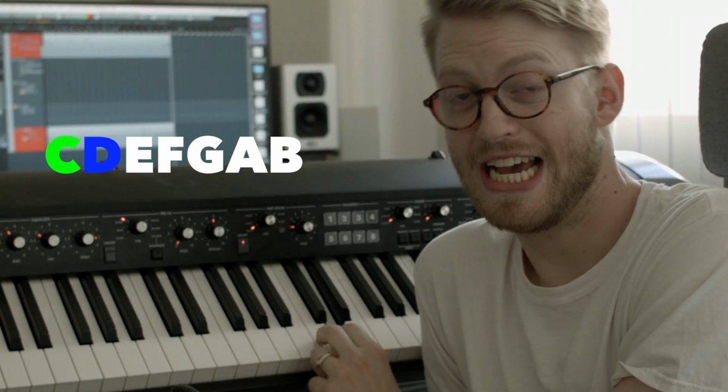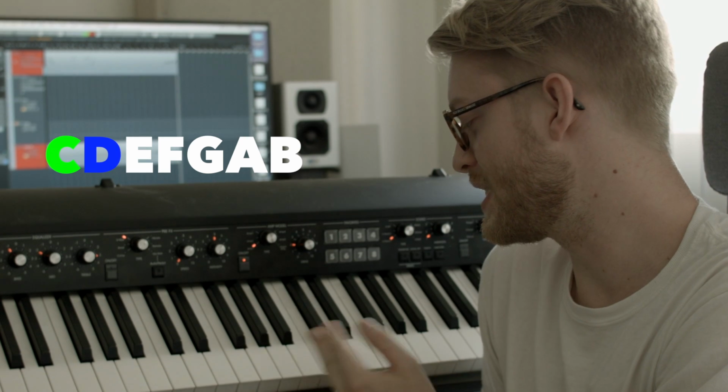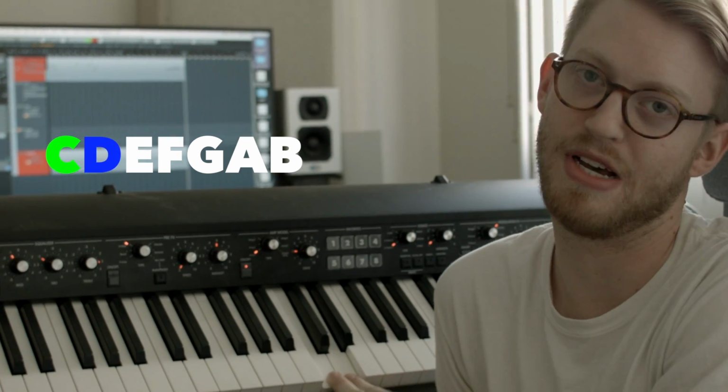Intervals. Intervals is the distance between 2 notes. So you take your buddy C, you go to his next door neighbor D, and that's an interval of a second. The distance between the notes is 1, 2, so that's a second.